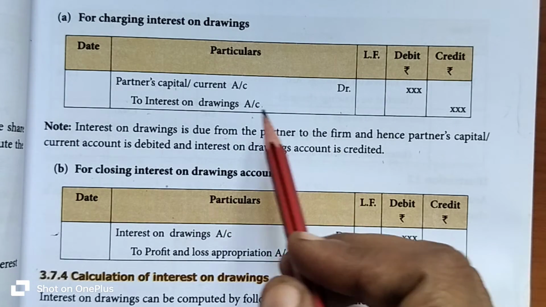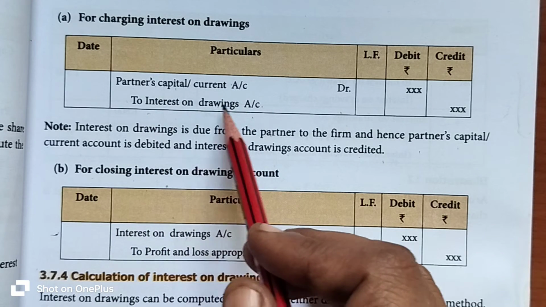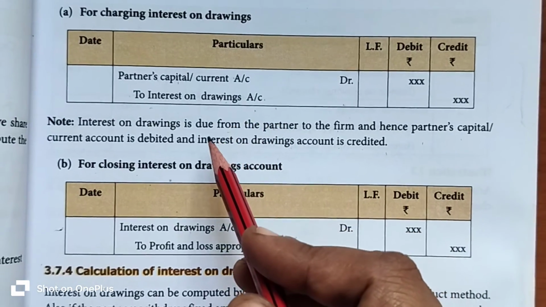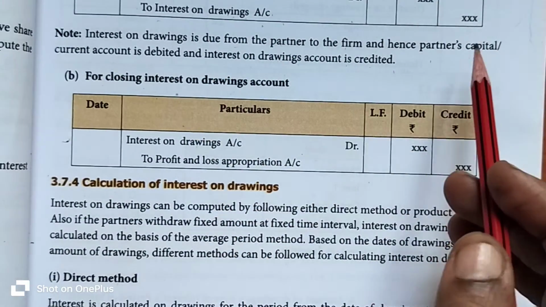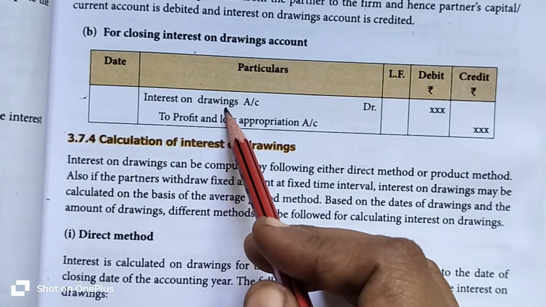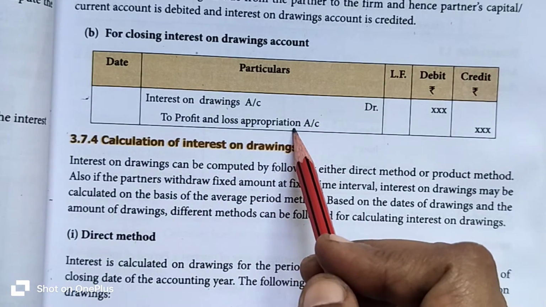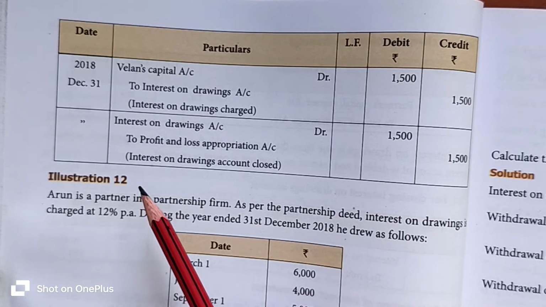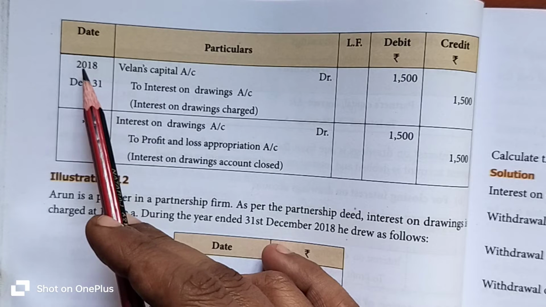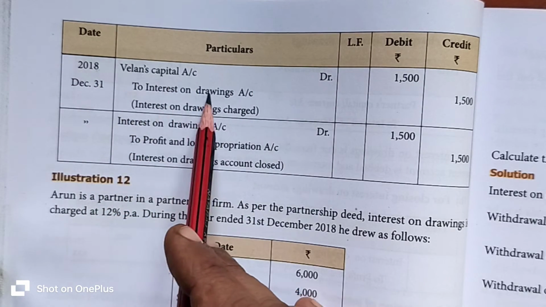So for that, partners' capital and current account is to be debited and the interest on drawing is to be credited. So we have to write the closing entry for interest on drawing. Where is interest on drawing? Interest on drawing is on the credit side. So for the closing entry it is to be debited. Interest on drawing account debtor to profit and loss appropriation account. So as per the format of a journal entry, we prepare for this sum dated 31st December 2018: Valen's capital account debtor to interest on drawing account.